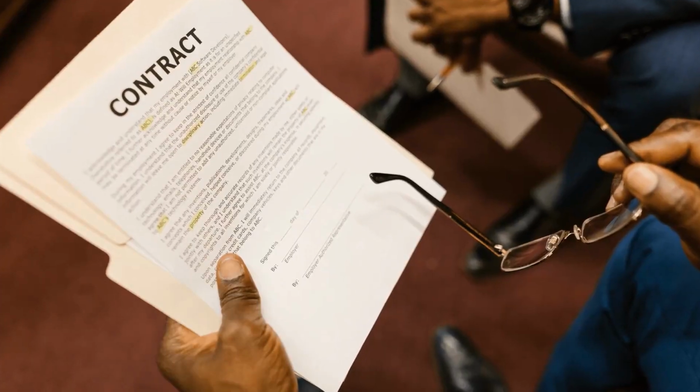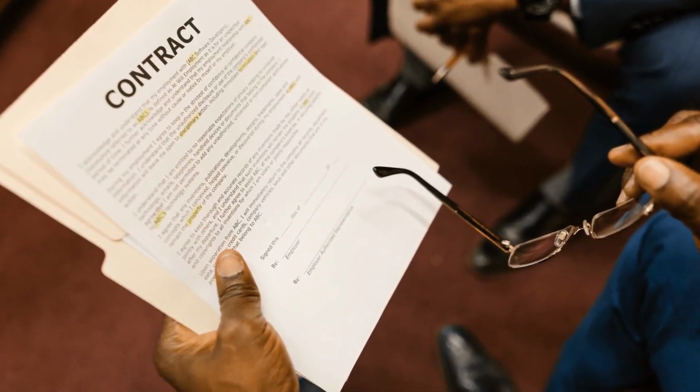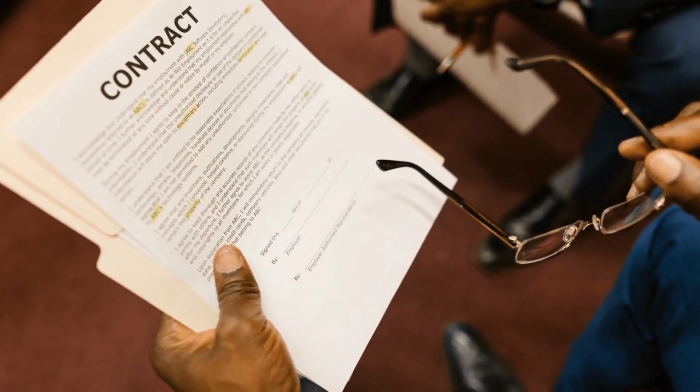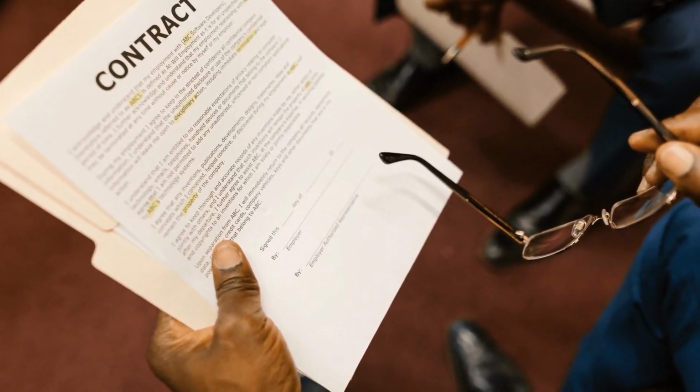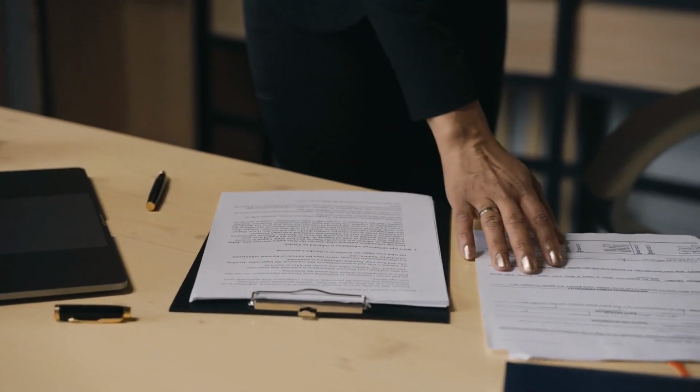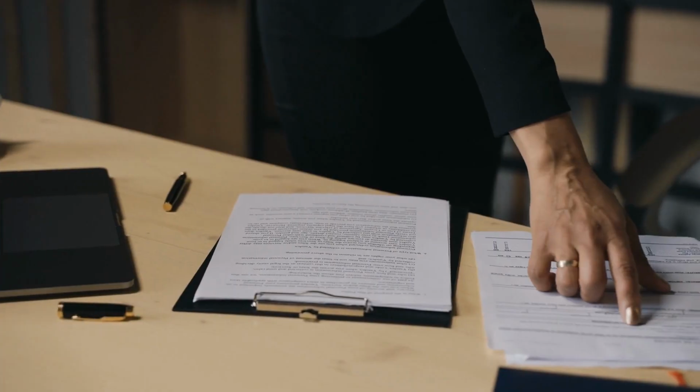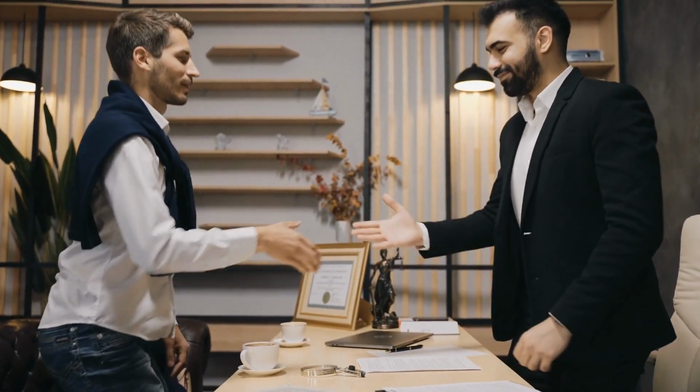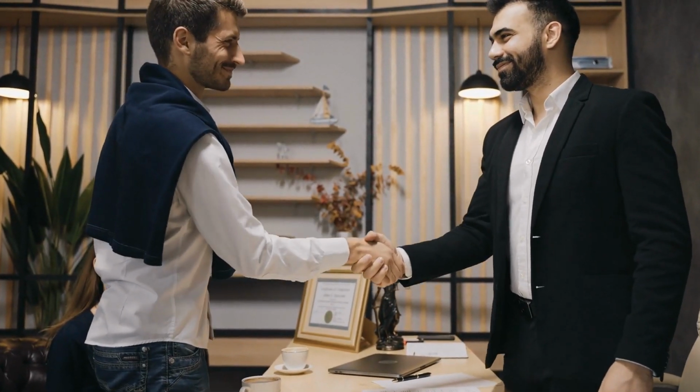The key takeaway is that removing a partner from a corporation requires careful adherence to shareholder agreements, corporate bylaws, and state laws. Having well-thought-out documents in place can make the process smoother and help avoid potential legal complications. Remember, the specific steps for removing a partner can vary depending on the corporation's structure and governing documents. It's always advisable to consult with a legal professional to ensure compliance with all relevant laws and regulations when undertaking such a significant change in corporate structure.